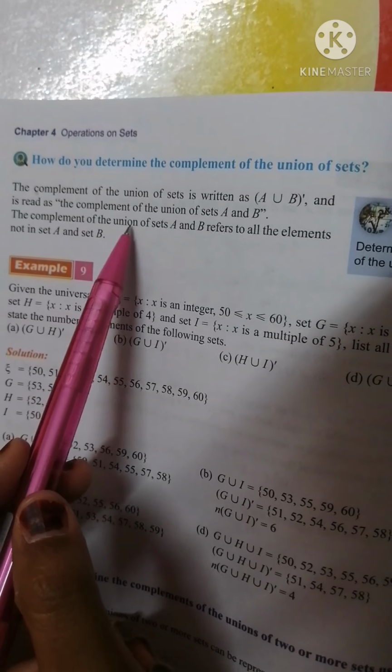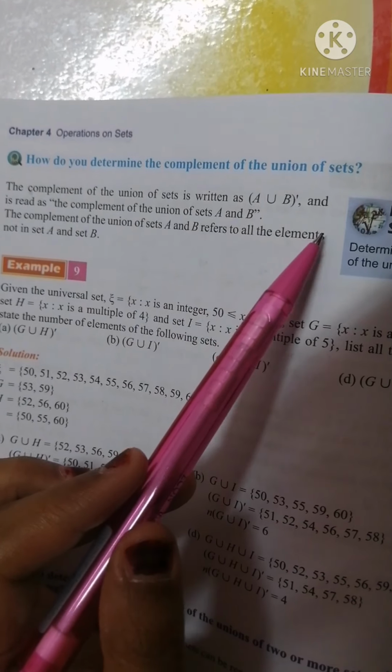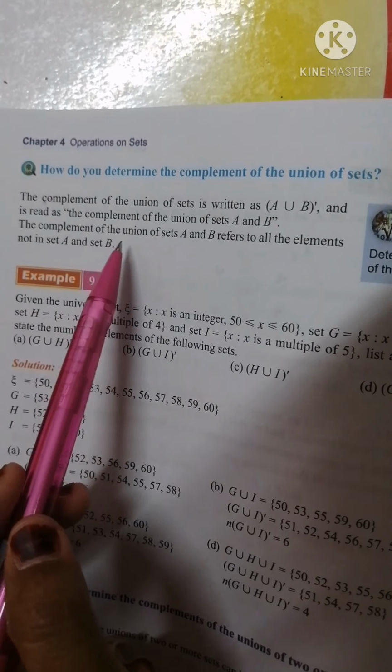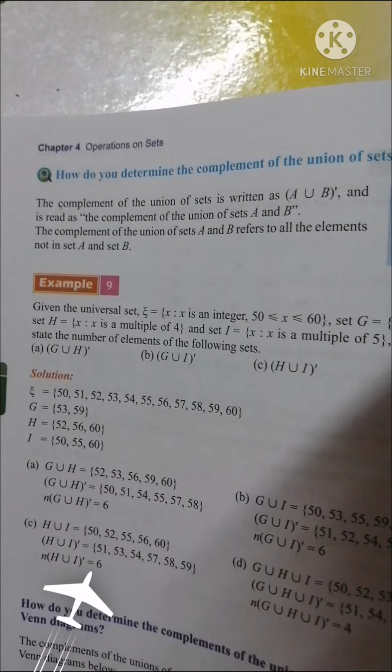The complement of the union of set A and B refer to all the elements which are not in set A and set B.